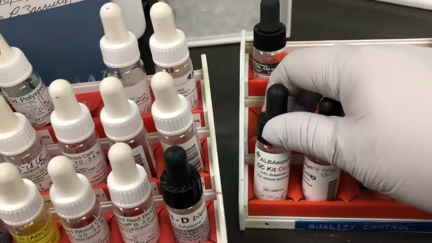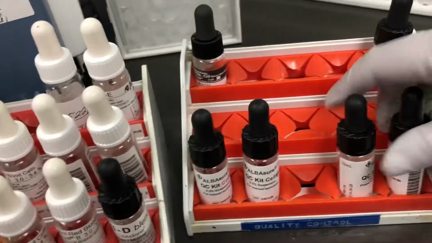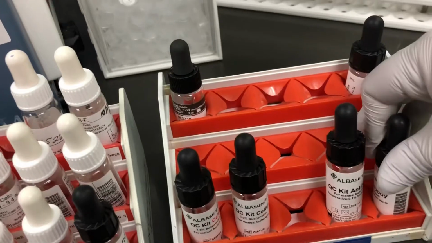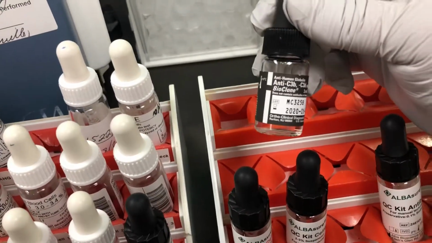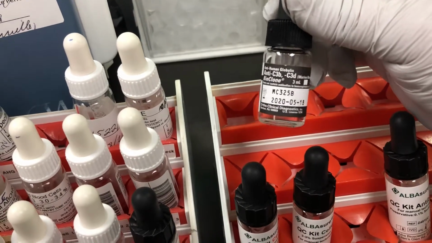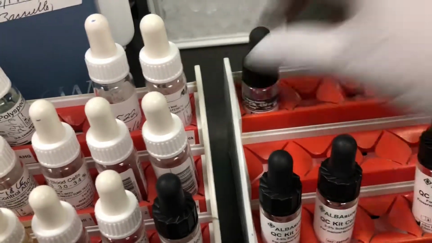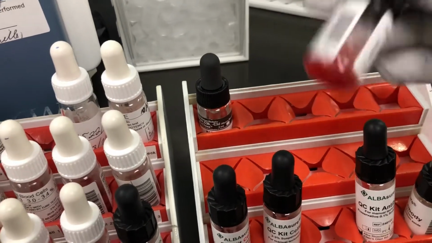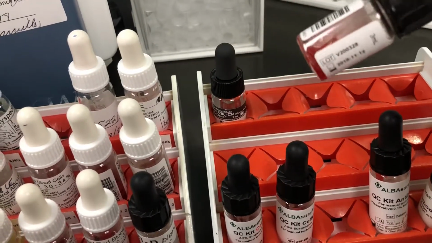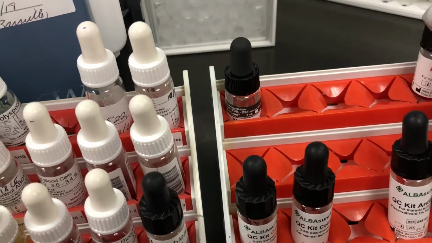And over here is our QC rack, if you will. So QC cell 1, QC cell 2, and then our positive antibody. We use saline for our negative and for the screen. And then here's our anti-C3b, C3d, so this is our complement detection. And here's our complement C3 coded check cells. Always a smaller bottle. We don't use these as often. We do these when we're doing DATs.